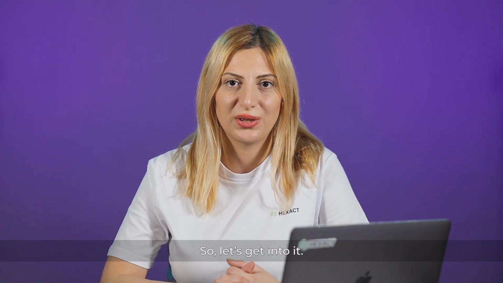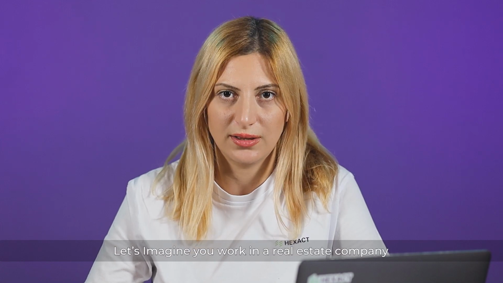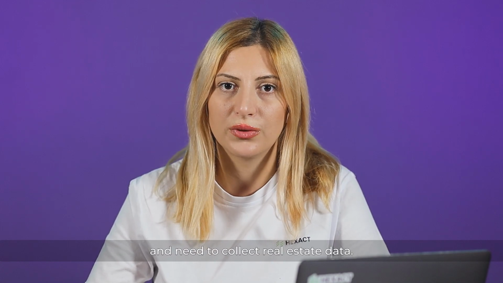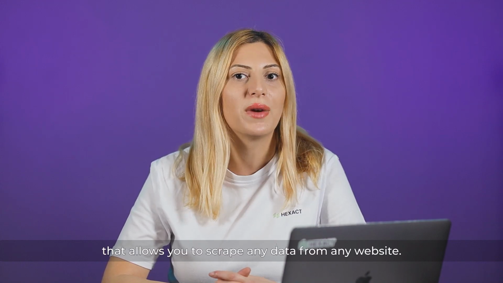So, let's get into it. Let's imagine you work in a real estate company and need to collect real estate data. Hexamatic has a built-in scraping recipe builder that allows you to scrape any data from any website.